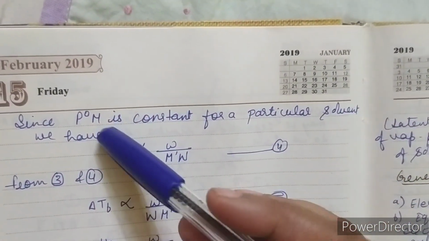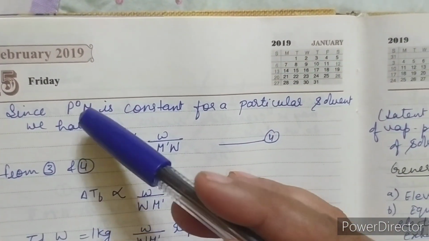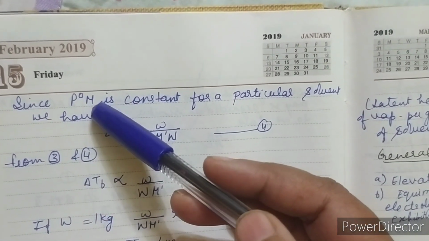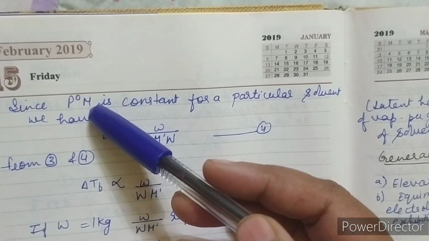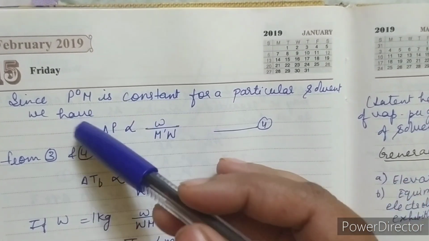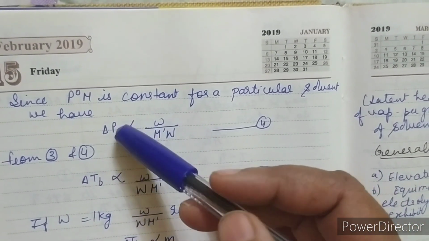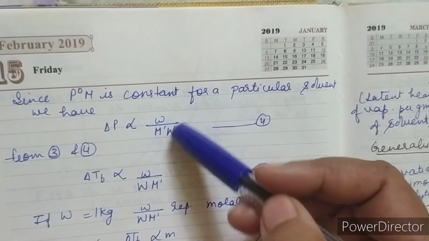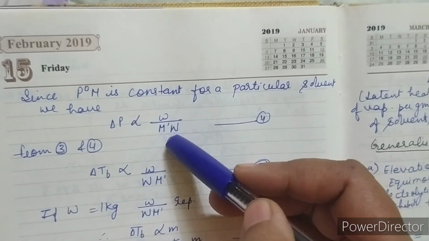Now since P naught M is constant for a particular solvent, because P naught is constant, that is the vapor pressure of the solvent in the pure state, and M is the molar mass of the solvent, that is constant. So we can also write the above equation as lowering in vapor pressure is directly proportional to small w upon capital W into M dash.